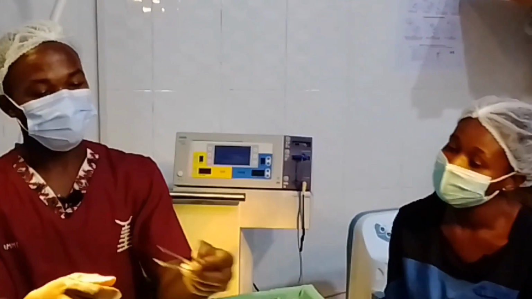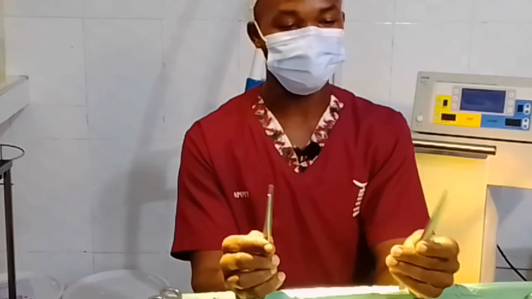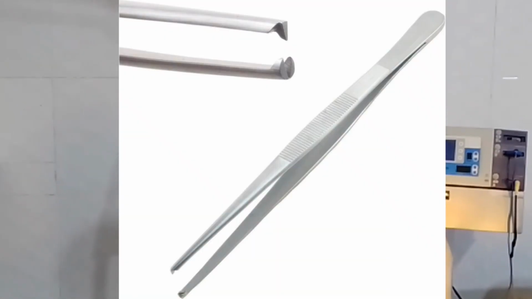Then we have dissecting forceps here. Most people know it. This one is the most common instrument. You've been seeing it during wound dressing. We have the toothed dissecting forceps, then the plain.